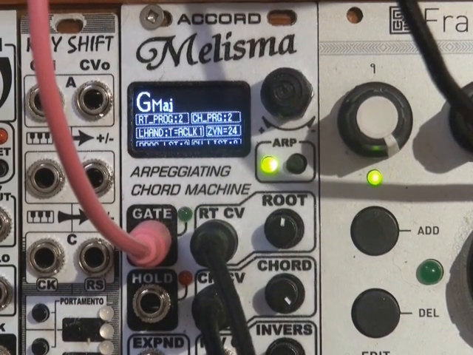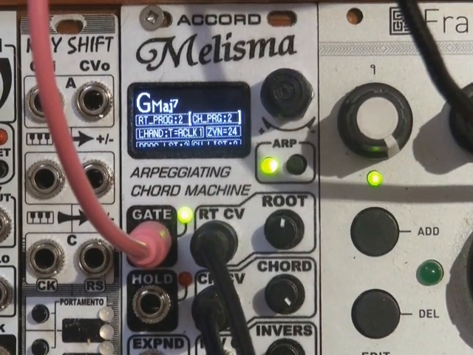Now to change the root and chord inputs back to analog CV and open up the spread control.